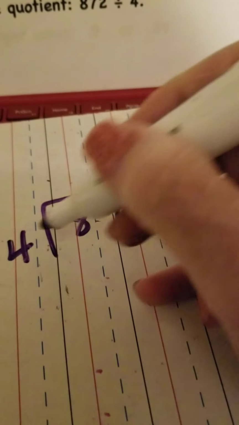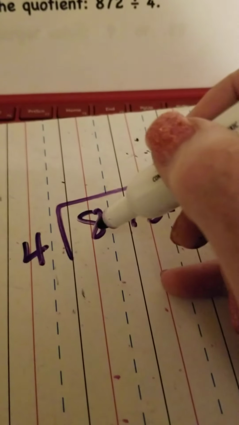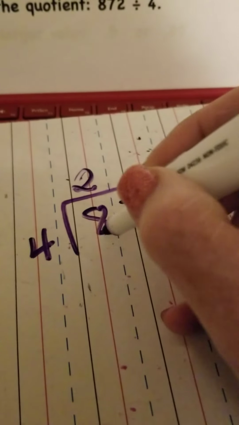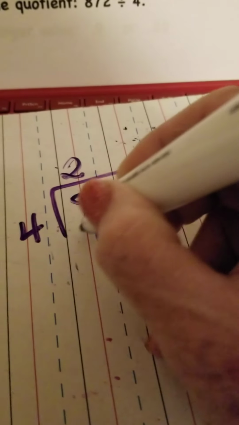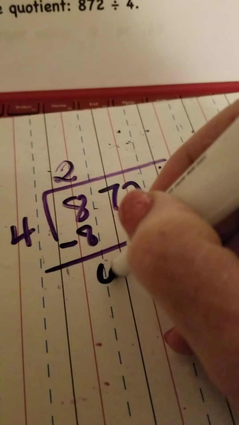Can 4 go into 8? It can. This has to be smaller than this. How many times would you multiply 4 to get to 8? 2. 4 times 2 is 8. Subtract, okay, which is 0.